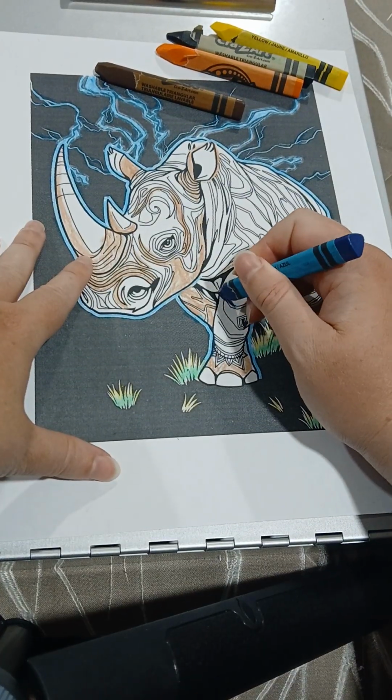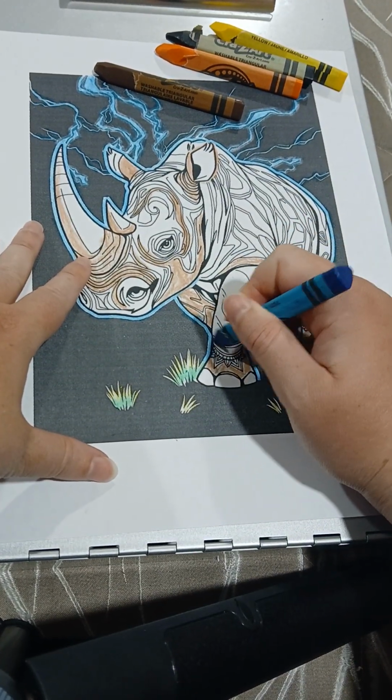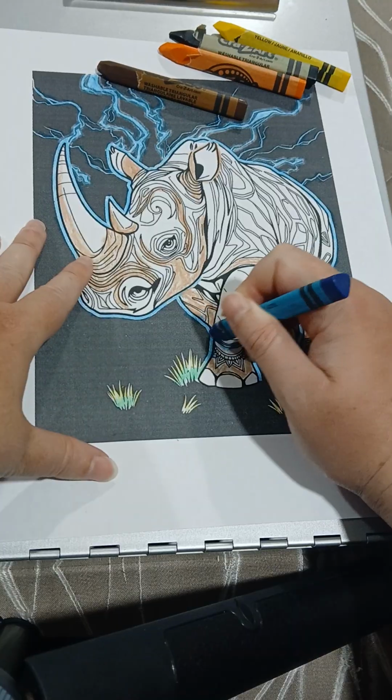But I see some veins here. So I'm going to take this opportunity to increase the blue look.